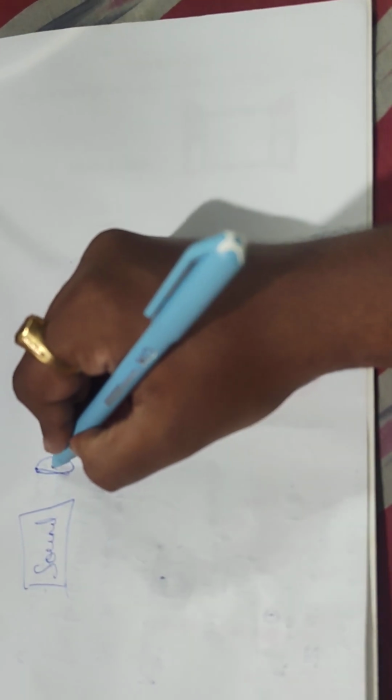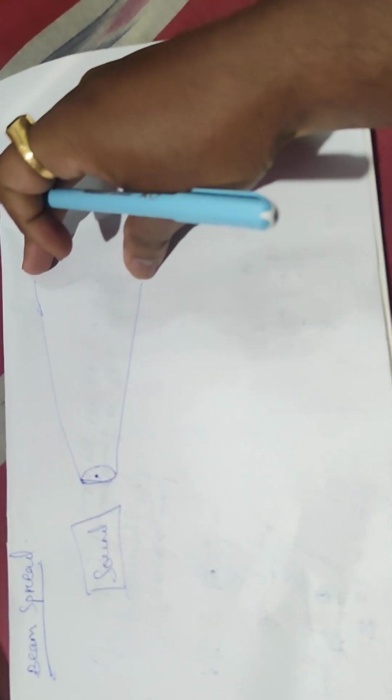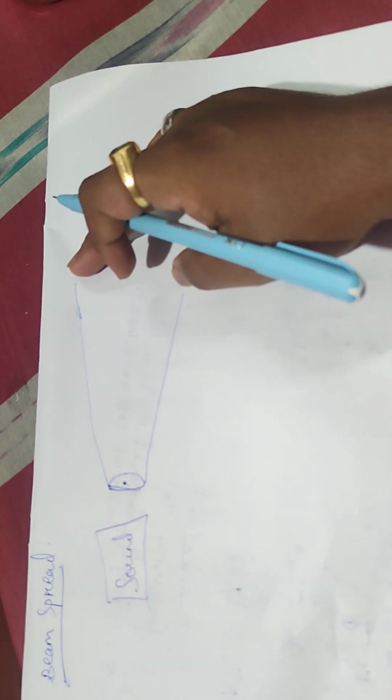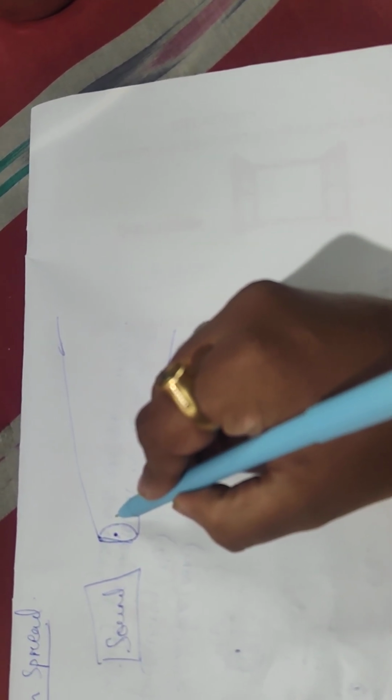This is the sound, and this is the width of the beam spread. If the beam spread is big, the sound travels a shorter distance.